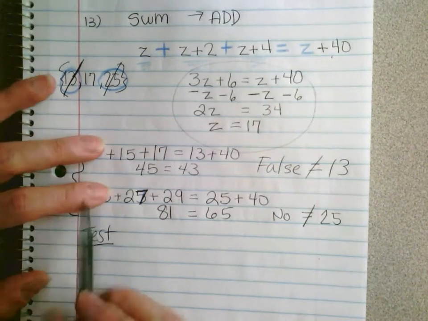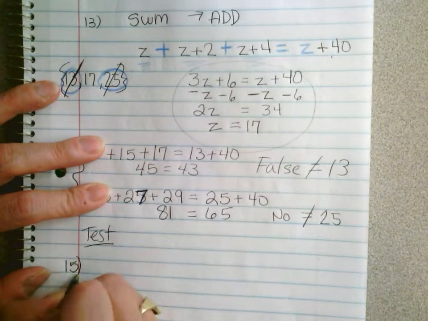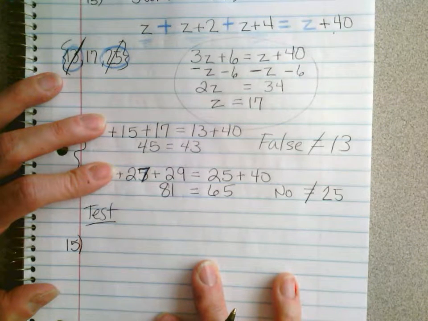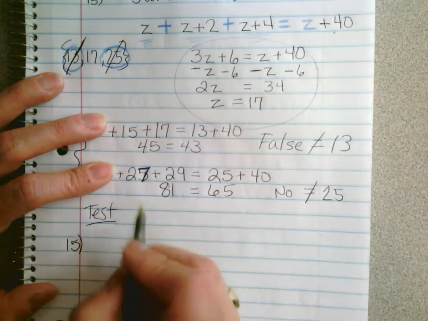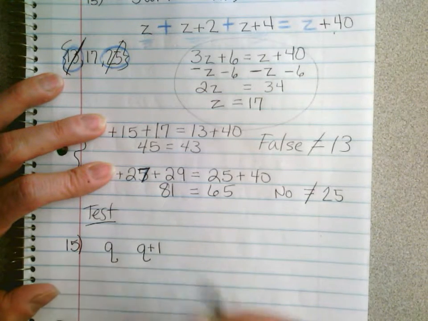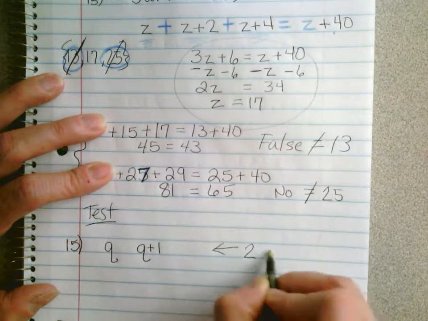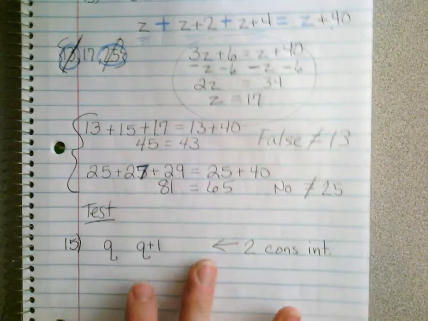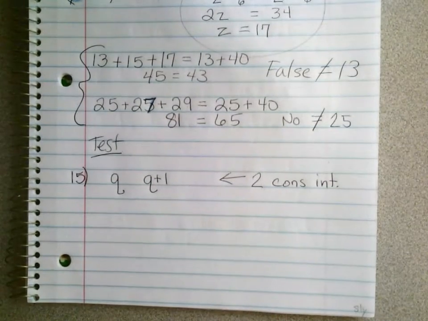Here's 15. Probably the toughest one in the group today. Find 2 consecutive integers. So q, q plus 1. There are 2 consecutive integers. Nothing even or odd about them. They're just normal numbers.